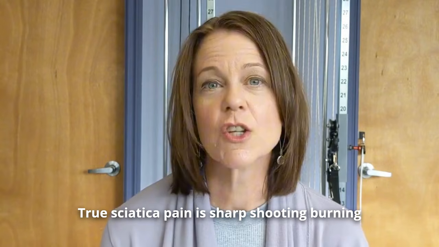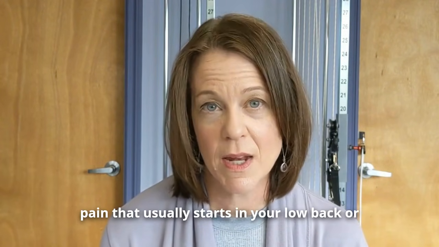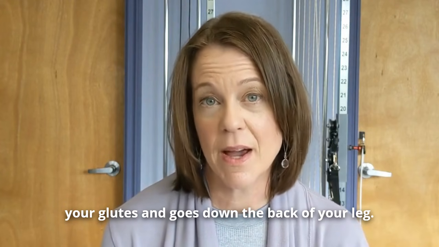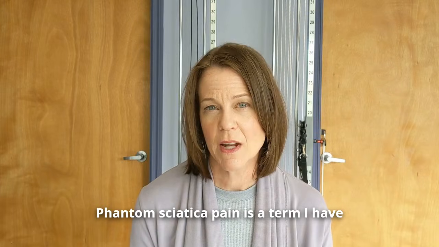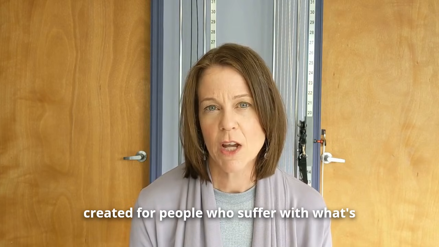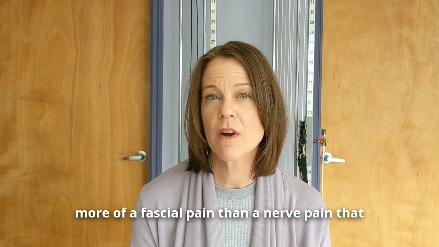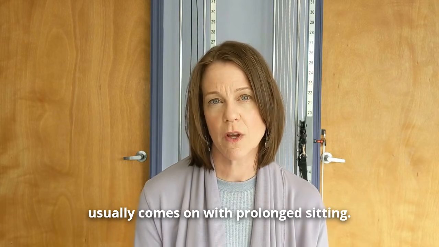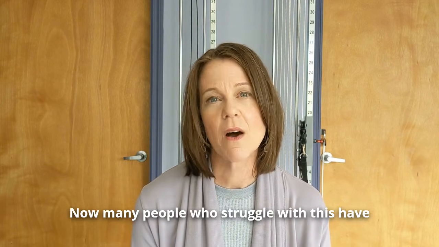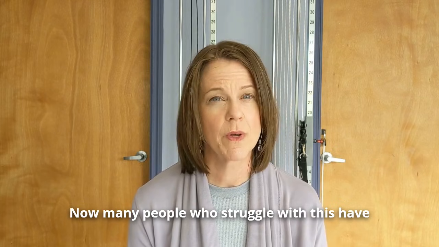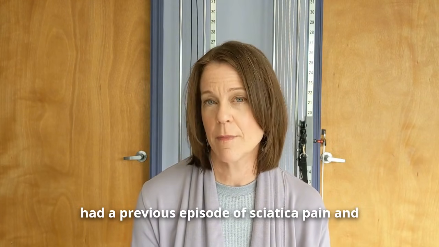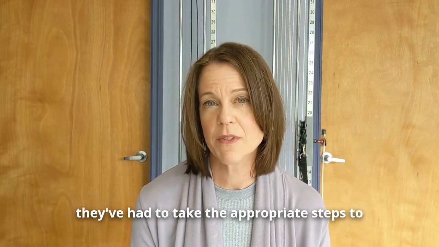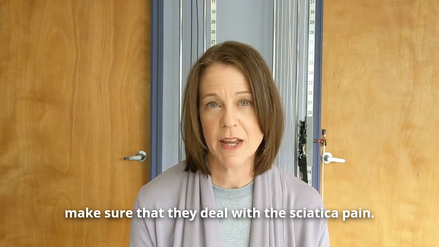True sciatica pain is sharp, shooting, burning pain that usually starts in your low back or your glutes and goes down the back of your leg. Phantom sciatica pain is a term I have created for people who suffer with what's more of a fascial pain than a nerve pain that usually comes on with prolonged sitting. Now, many people who struggle with this have had a previous episode of sciatica pain, and they've had to take the appropriate steps to make sure that they deal with the sciatica pain.